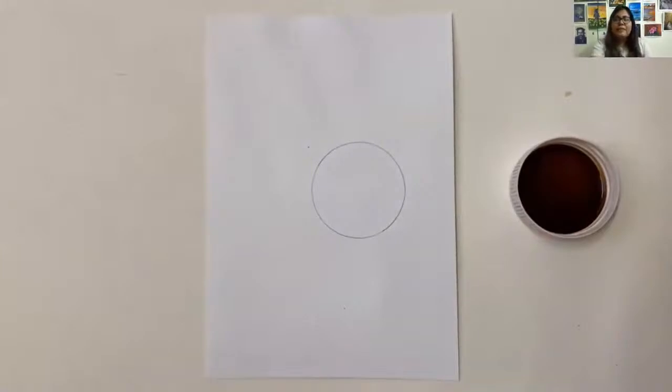This is the container in which there is lots of water and very little coffee. Pay attention everyone. That is the container we are going to use right now. So just see how we will be using it.